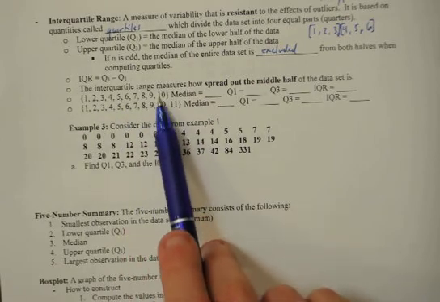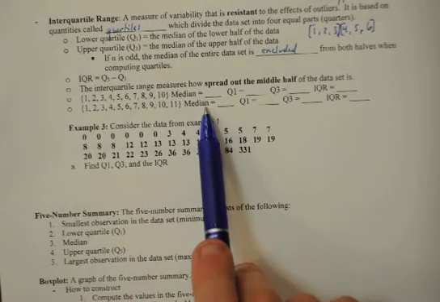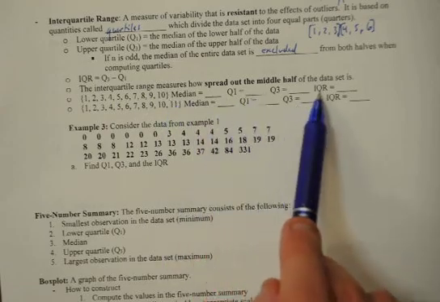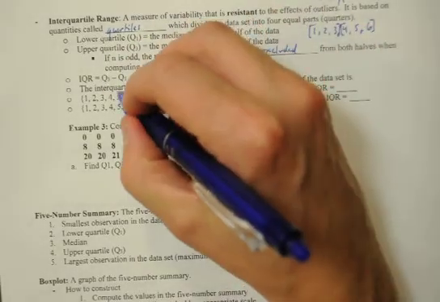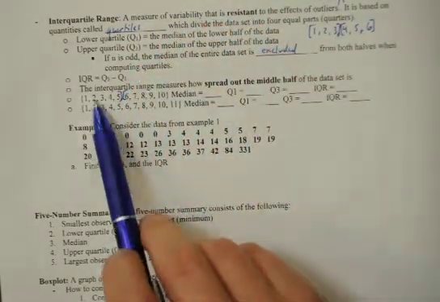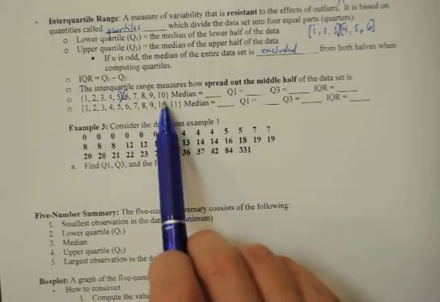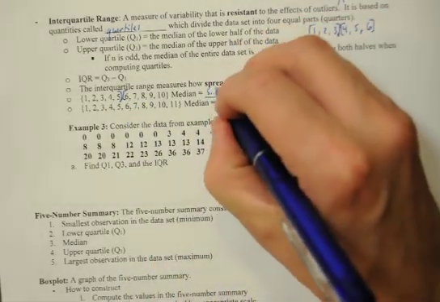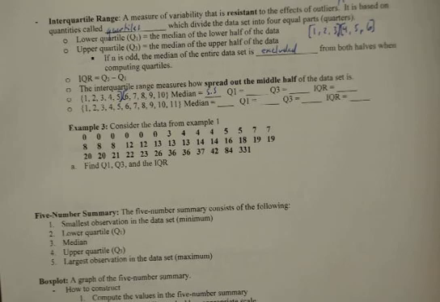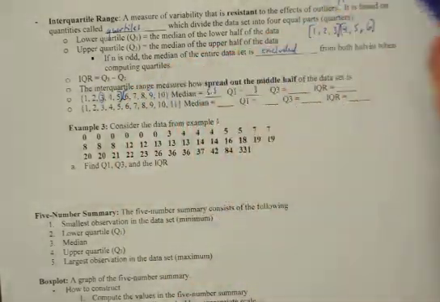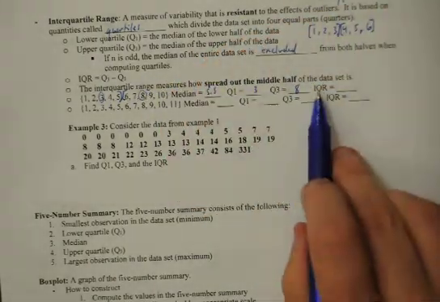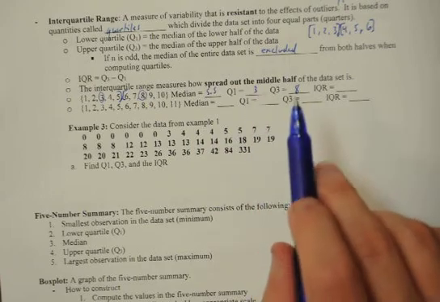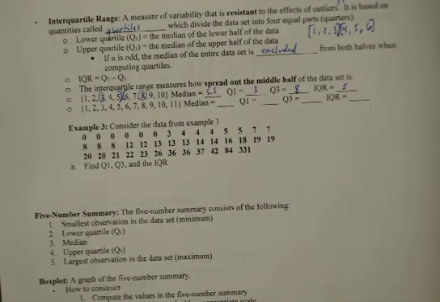Okay, so in this scenario, what's the median? What's the median and the quartiles here? So here you can split this up. There's the first 5. There's the second 5. The median is 5.5. The quartile 1 is 3. Quartile 3, or the third quartile, is 8. And therefore the interquartile range is 8 minus 3, which is 5.